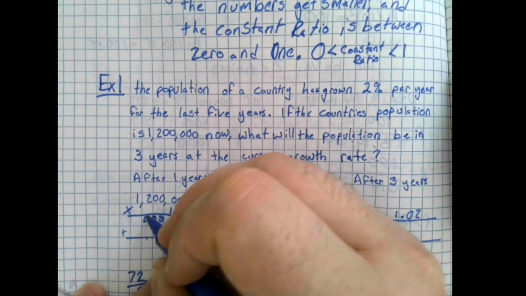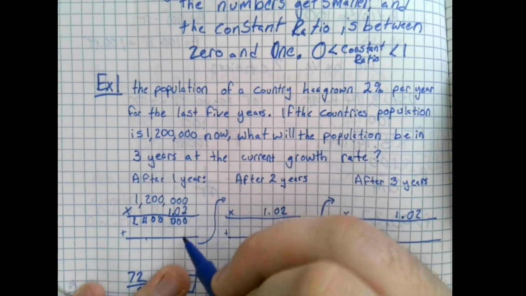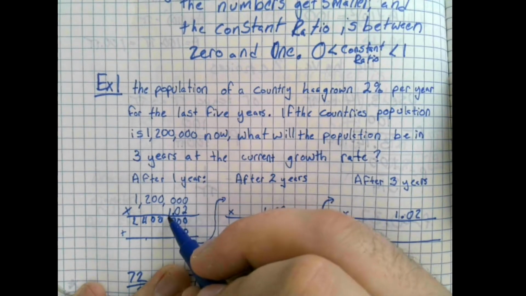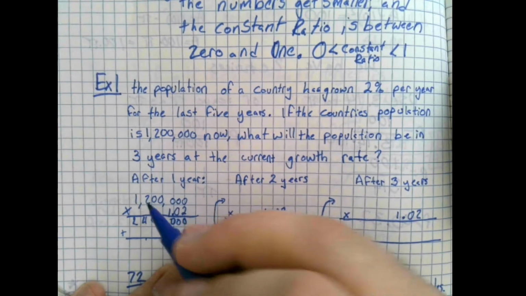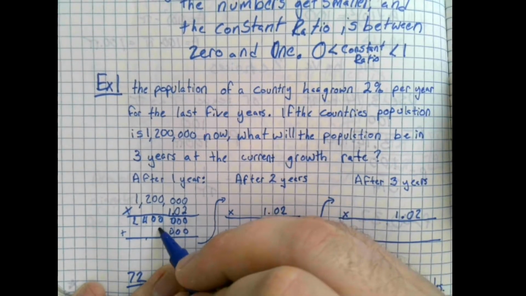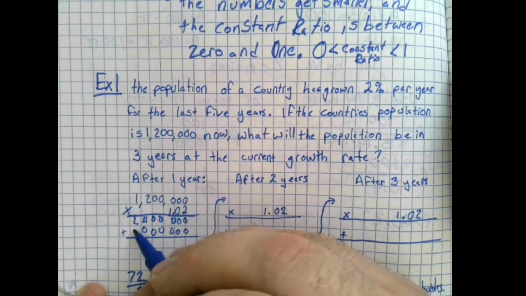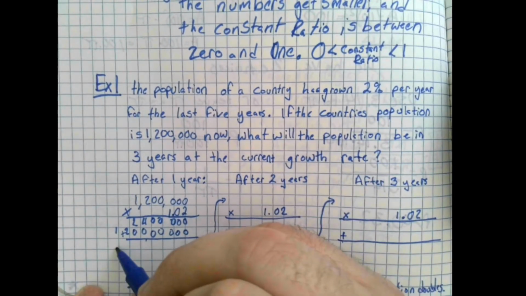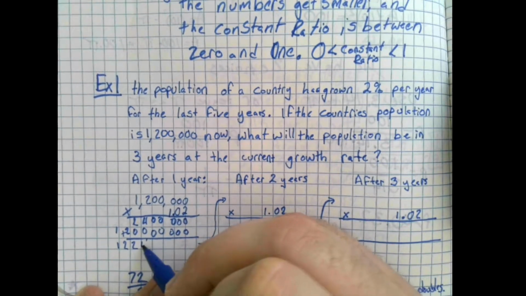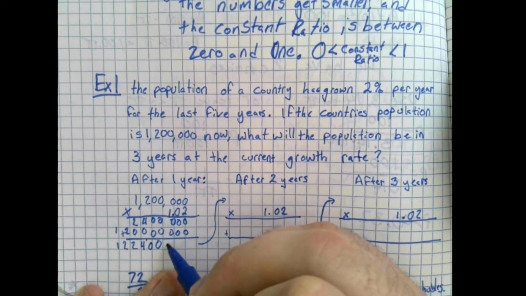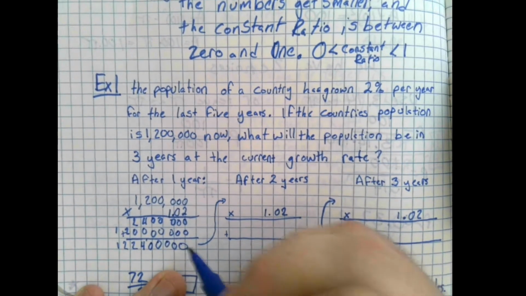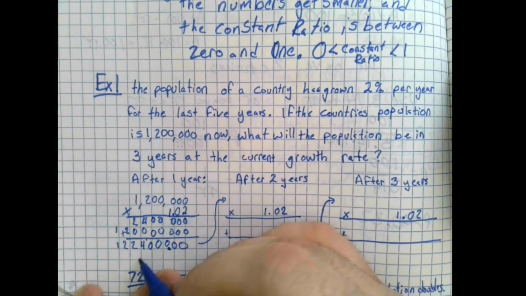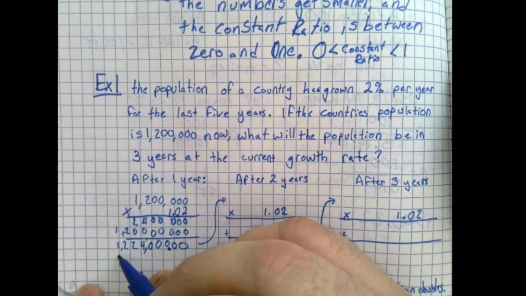Now, 2 times 0 is 0, 2 times 0 is 0, 2 times 2 is 4, 2 times 1 is 2. Then I need to drop 2 zeros before I go to the 1 because it's in the third position. And then we have 5 more zeros, and then a 2 and a 1. But remember, we have 2 decimal places in 1.02, so we have a decimal place here, giving us 1,224,000.